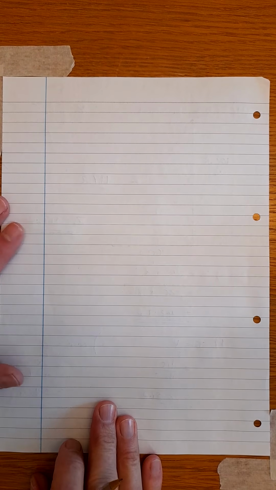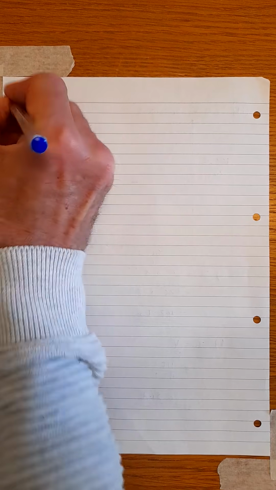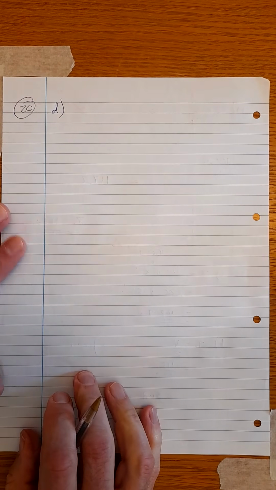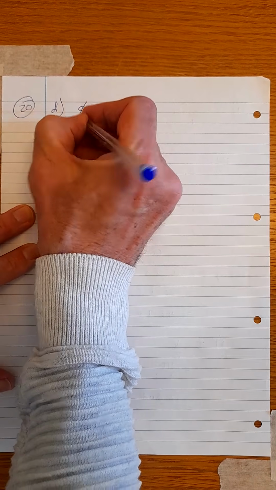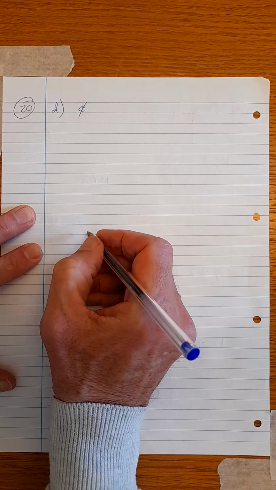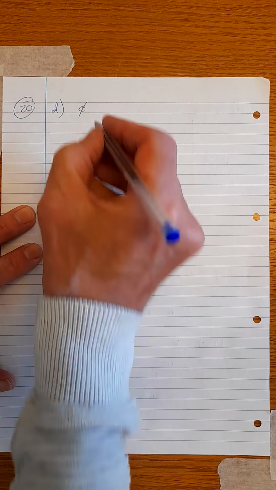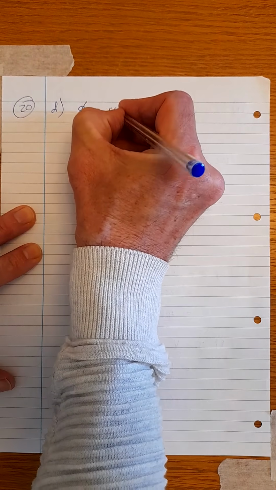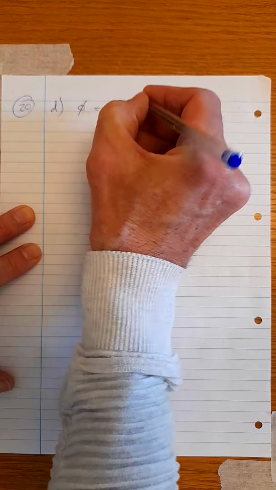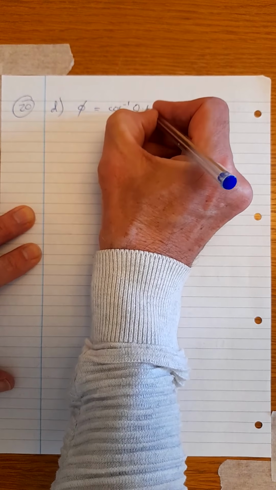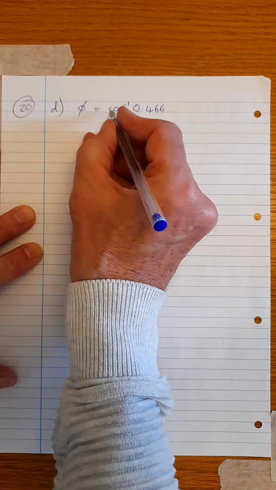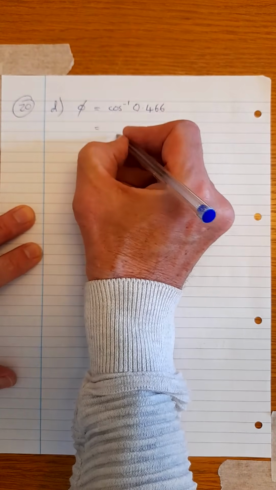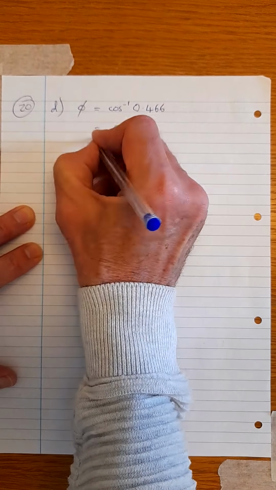We're nearly there. Let me do part D. So this is still question 20, part D. You're asked to find the phase angle. So the phase angle is phi. And on the previous page, the calculation we did was cos phi. So we're going to do the opposite of cos phi. That's cos to the minus 1 of that number that we had, 0.466. And if you do this in your calculator, you will get 62.2 degrees.